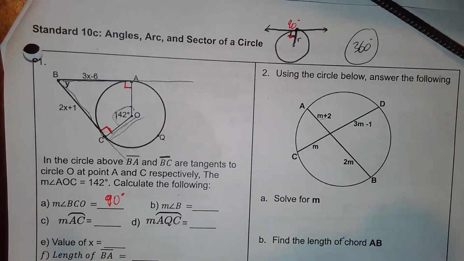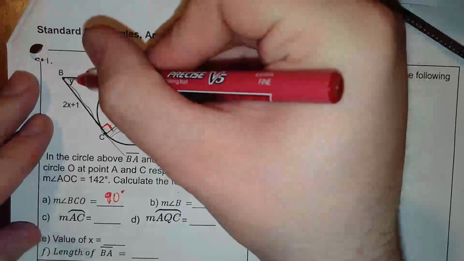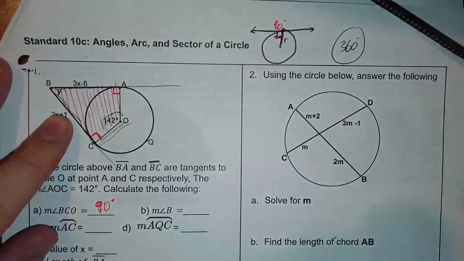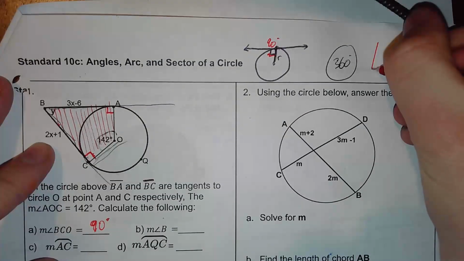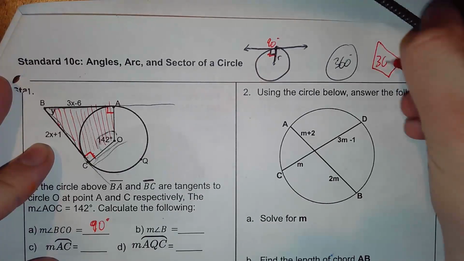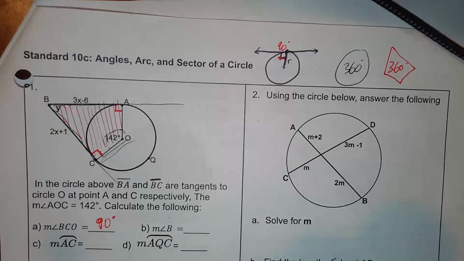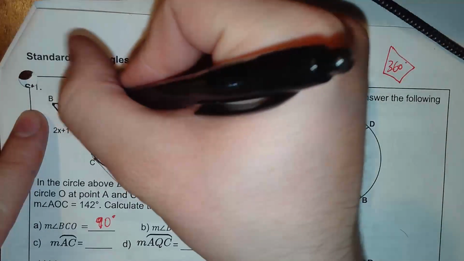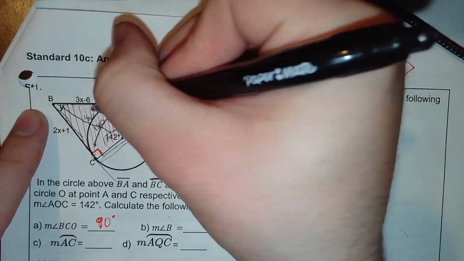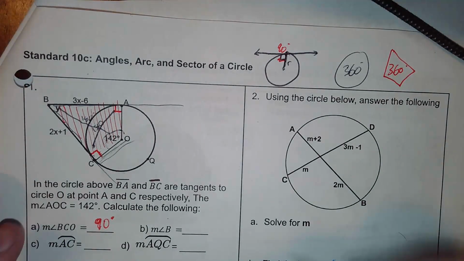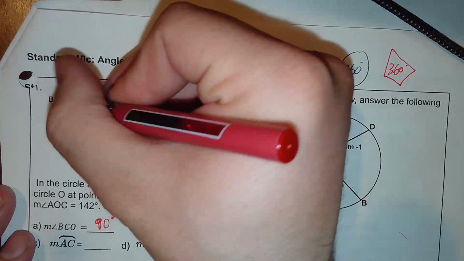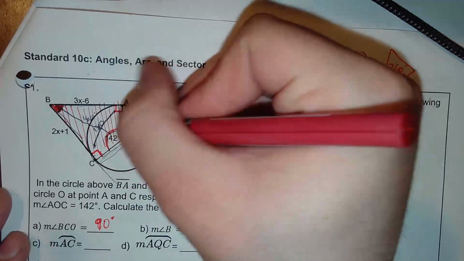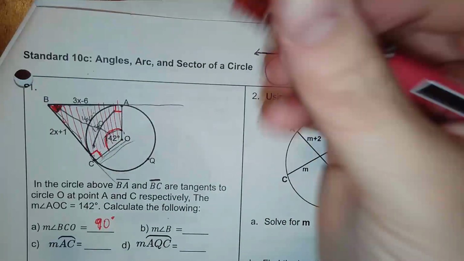Well, what shape do we have here? That shape is a quadrilateral. How many degrees are in a quadrilateral? A quadrilateral actually has 360 degrees as well. So since these add up to 180, these two must also add up to 180 degrees. So angle B and angle, in a way, O, or AOC, they both have to add up to 180 degrees.